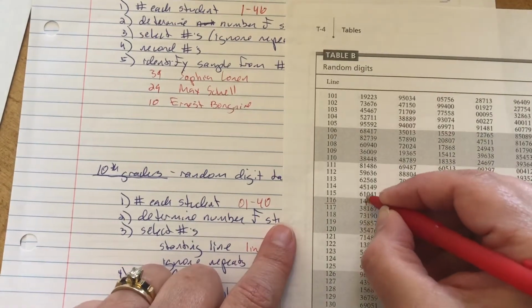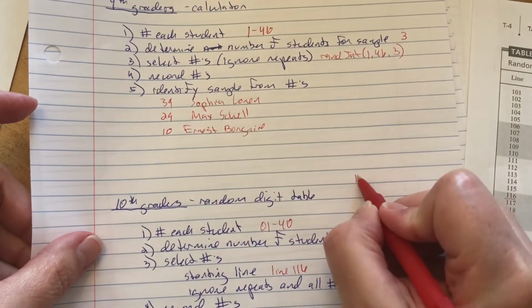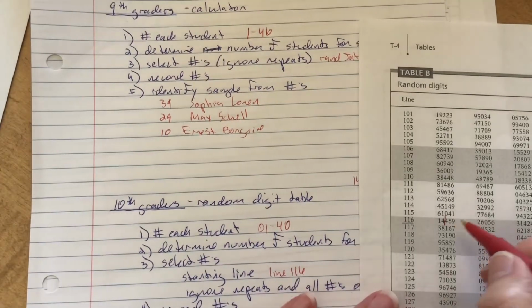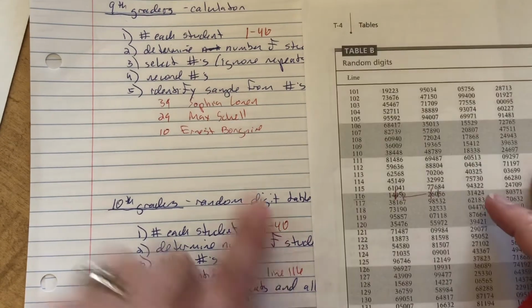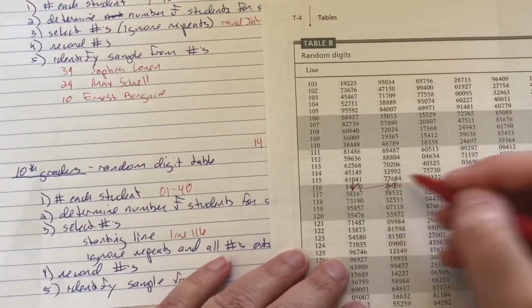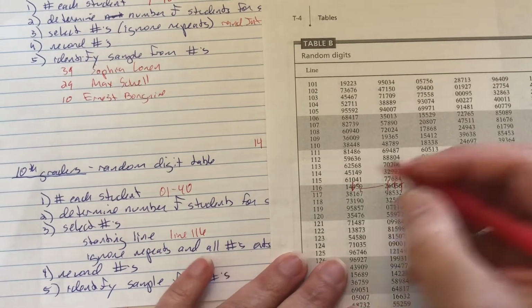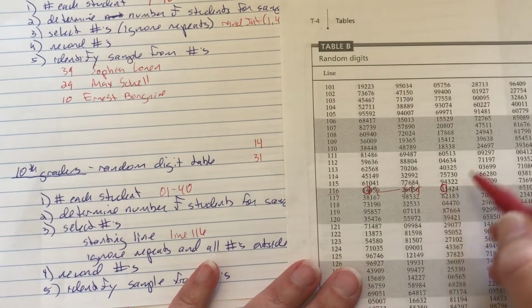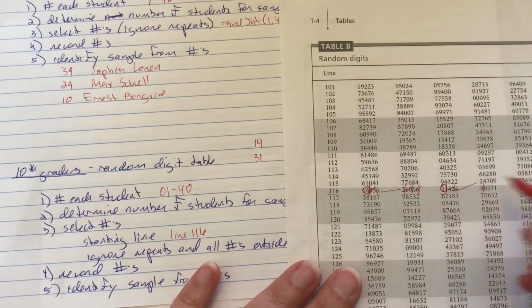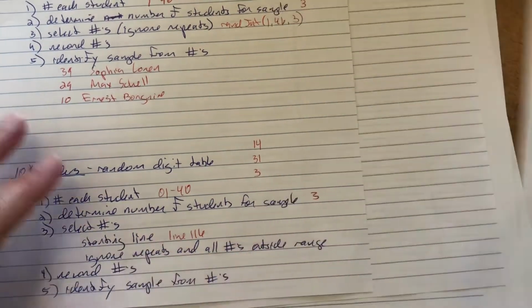First one is 14. So that's a valid number. I'm going to put them right here. 45, that's too large. 92 is too large. 60 is too big. 56, too large. 31. So there's my, let me circle that one. 31 is my second person in the sample. 42, too large. 48, too large. And then 03. There we go. Okay, so those are my 3 10th graders.